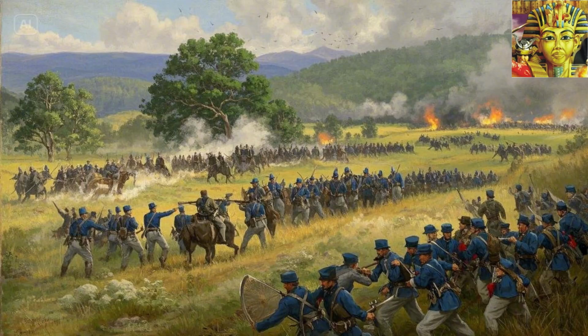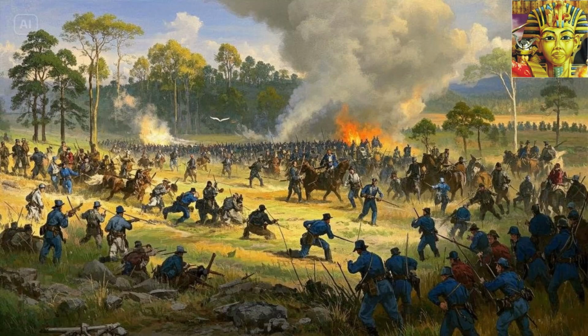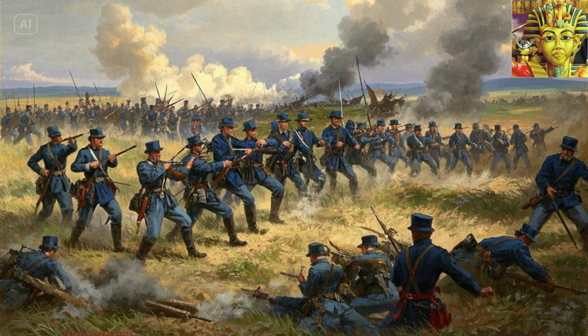The Army of the Cumberland was composed of 3 corps. XIV Corps, commanded by Major General George H. Thomas, known as the Rock of Chickamauga for his steadfast defense during the battle. XX Corps, commanded by Major General Alexander M.C.D. McCook. XXI Corps, commanded by Major General Thomas L. Crittenden. In total, the Union forces numbered around 60,000 men.